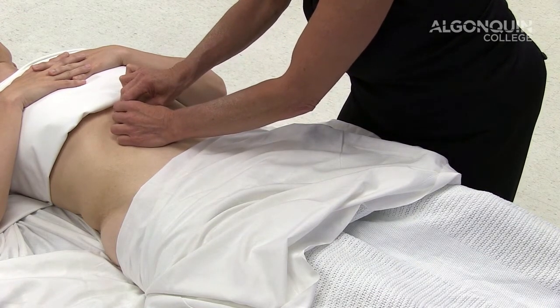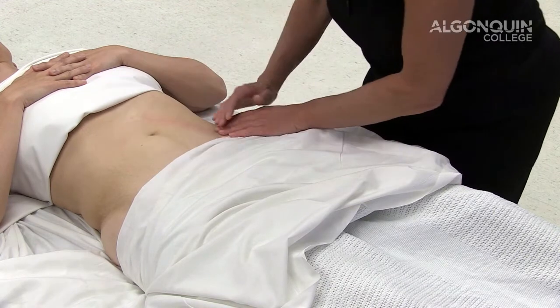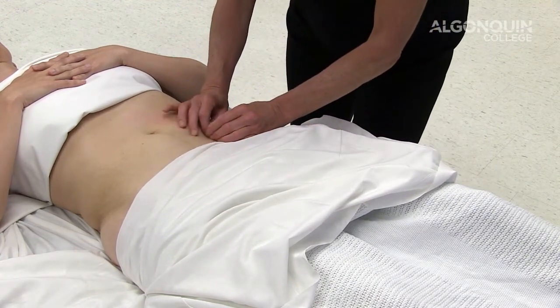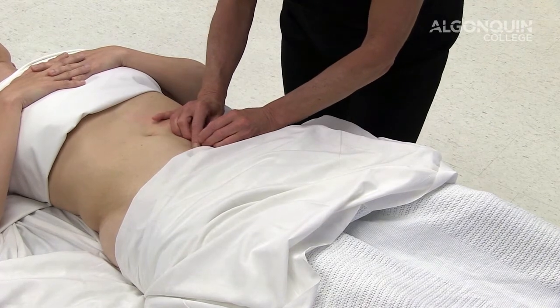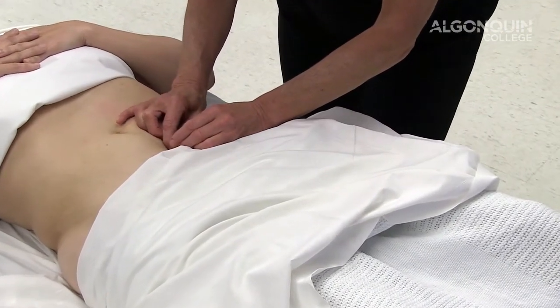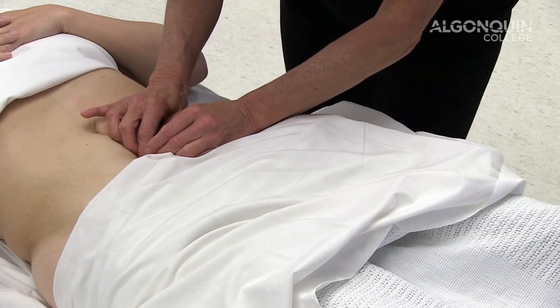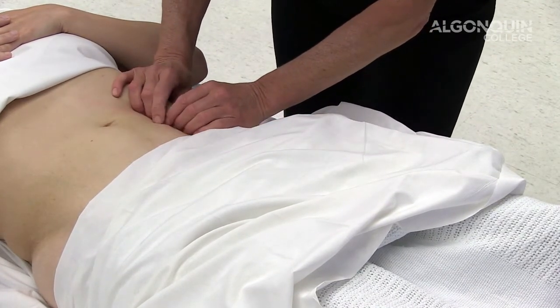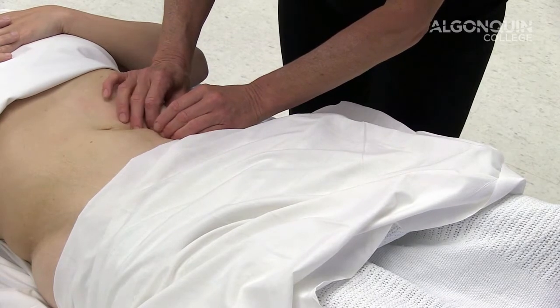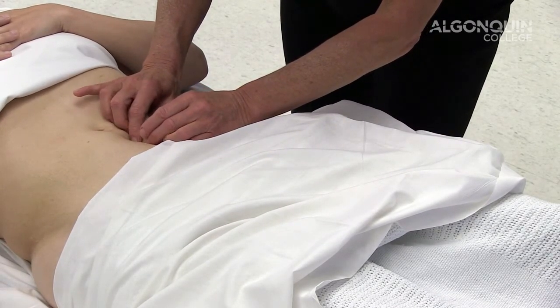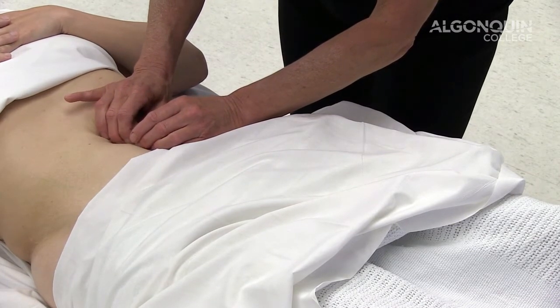Skin rolling is often more sensitive for people. We can go in different directions to reduce the fascial restrictions in that area. If it's too painful for your client, you can return to indirect fascial spreading or direct fascial techniques.